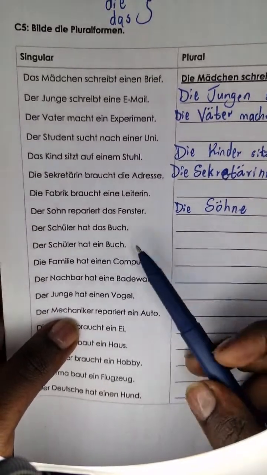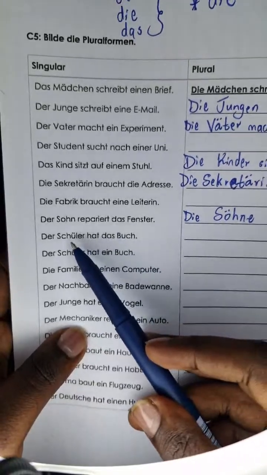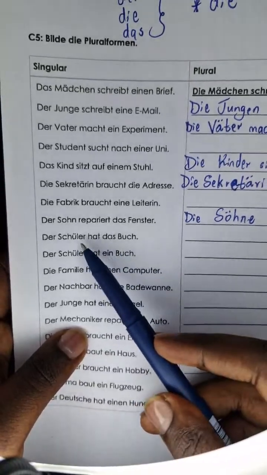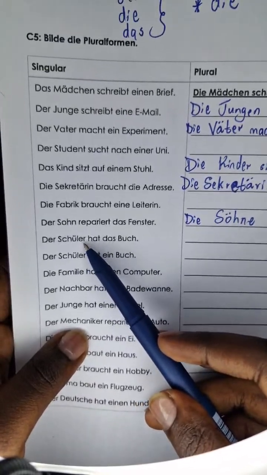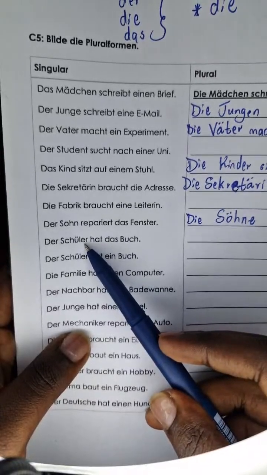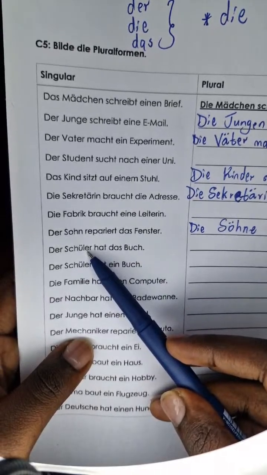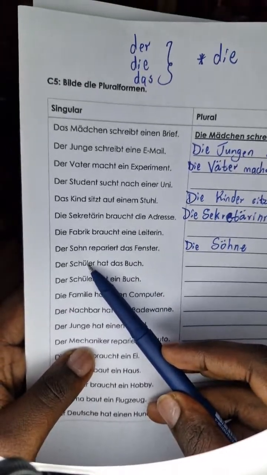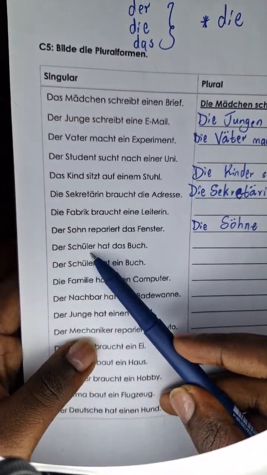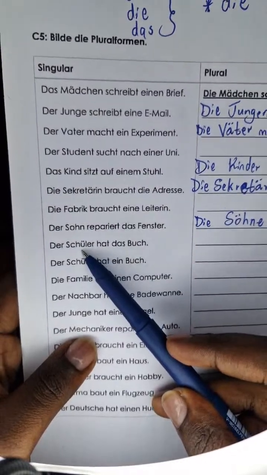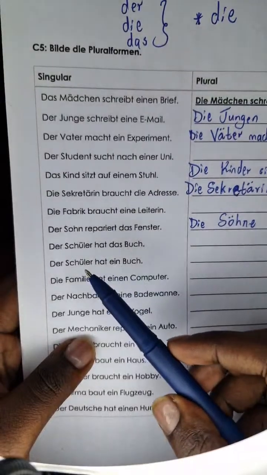How about der Schüler hat das Buch? The student has the book. Now Schüler will remain the same, die Schüler. You realize most nouns ending in er tend to remain the same, sometimes acquiring an umlaut or remaining the same completely. Like Zimmer remains Zimmer. Das Zimmer, die Zimmer. Der Schüler, die Schüler.